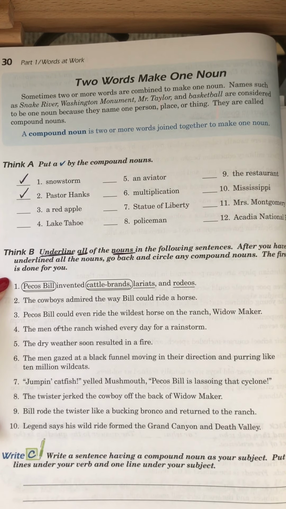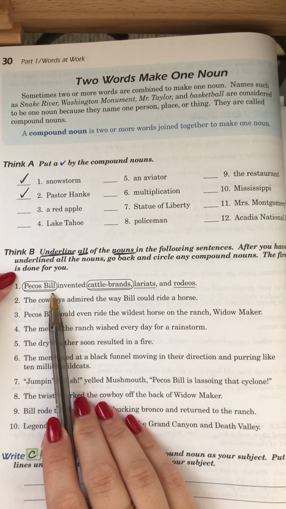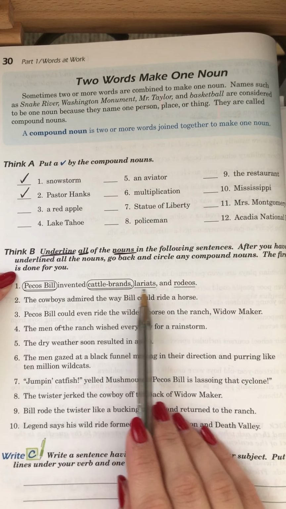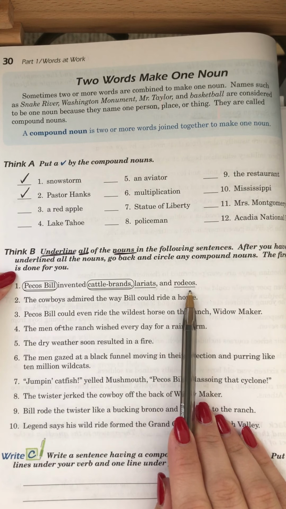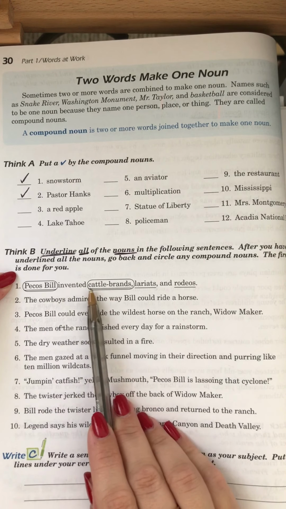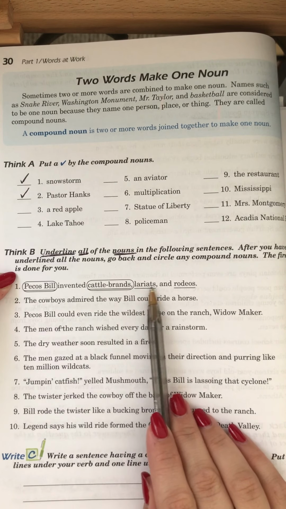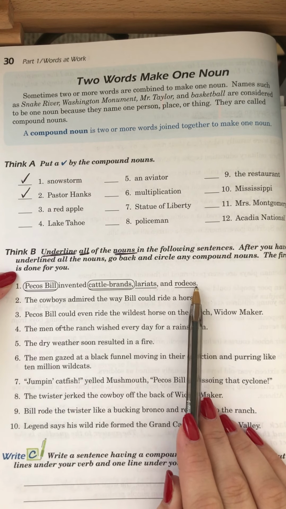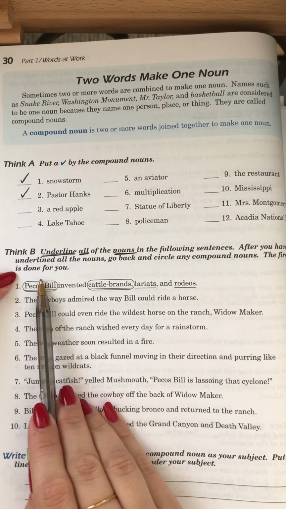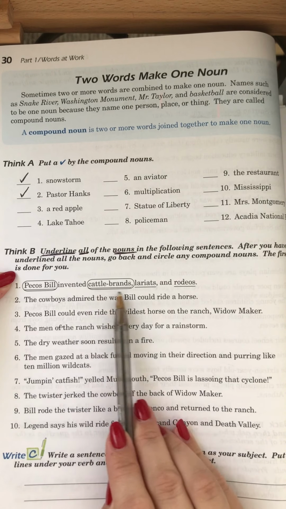Then, after you have underlined all of the nouns, you'll go back and circle compound nouns, and it gives you an example. It says, Pecos Bill invented cattle brands, lariats, and rodeos. First, we would have underlined the name. There's a compound noun here. We would have underlined it because a cattle brand is a thing, lariats, and rodeos. But then we would go back and find that we have two compound nouns, the name of a person here, and two words that make up one noun.